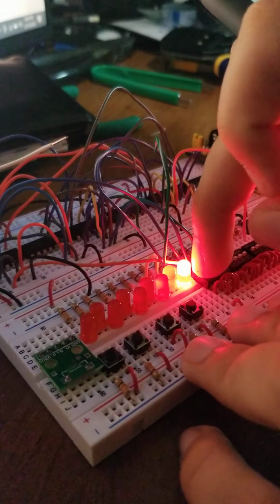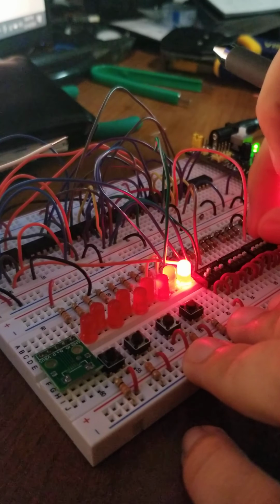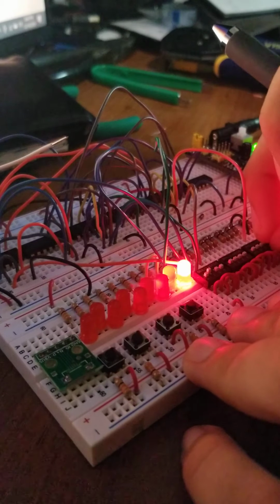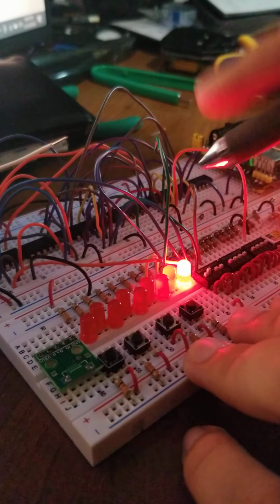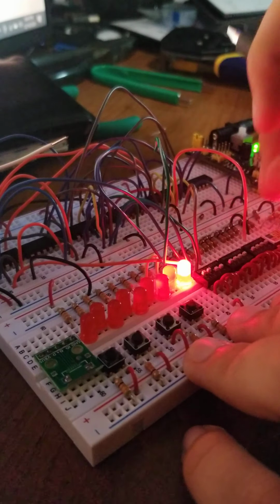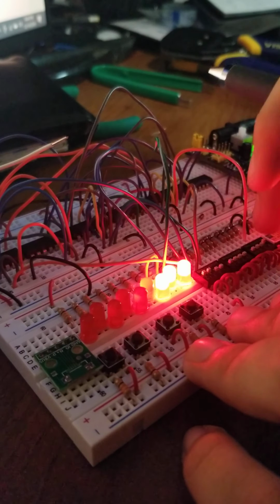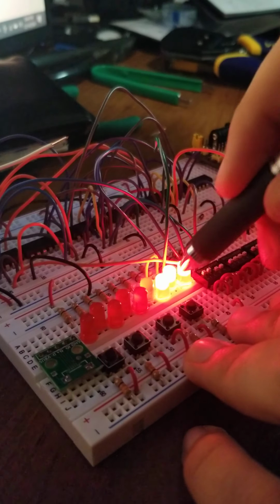We can also try 0, 1, and the same will happen. Again, nothing. So now let's move on to state C, which is output Z equals 1, and then you have 1, 1.